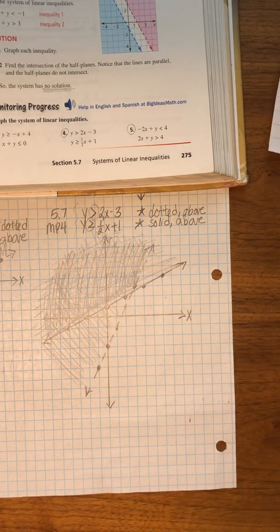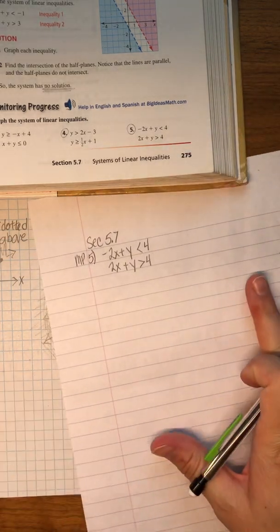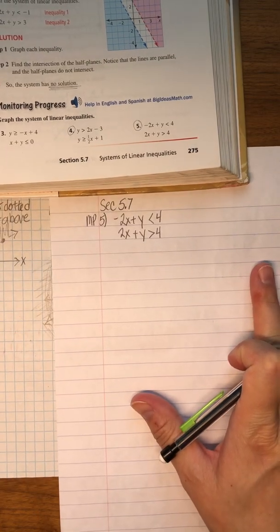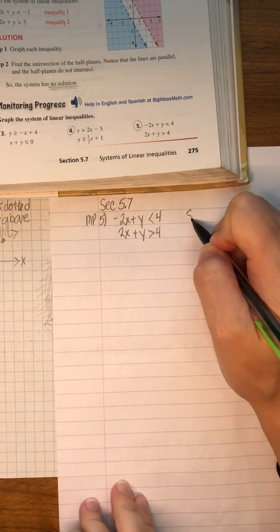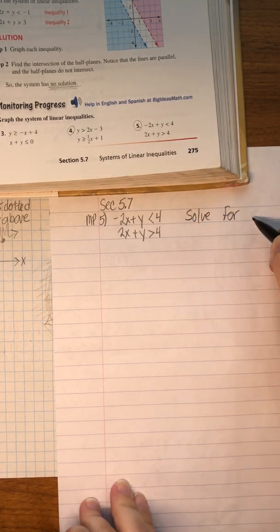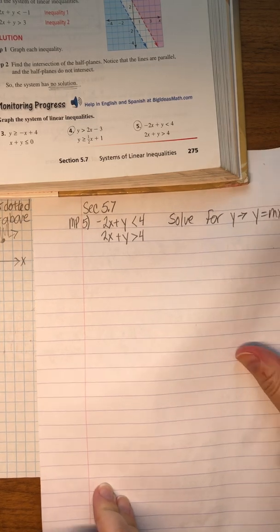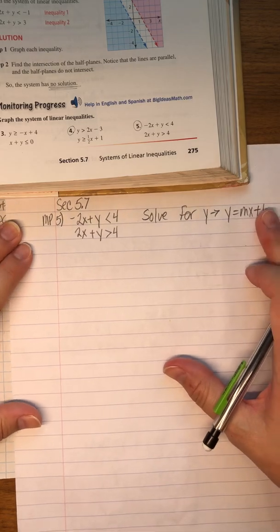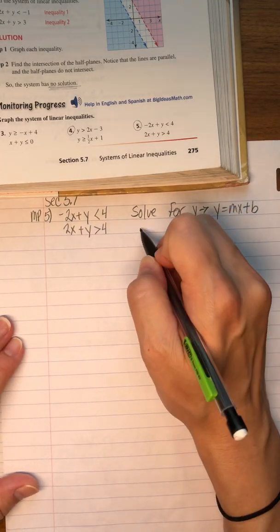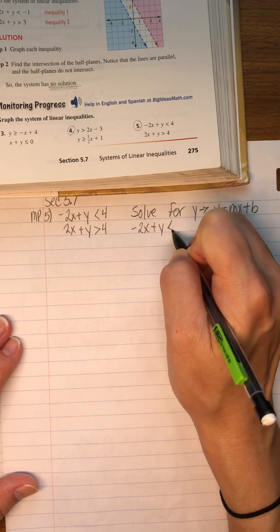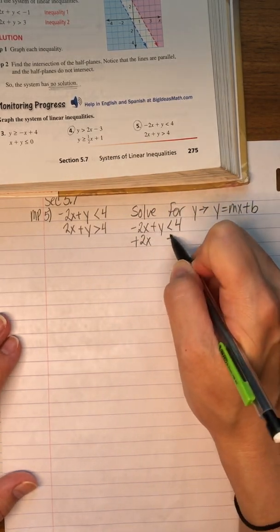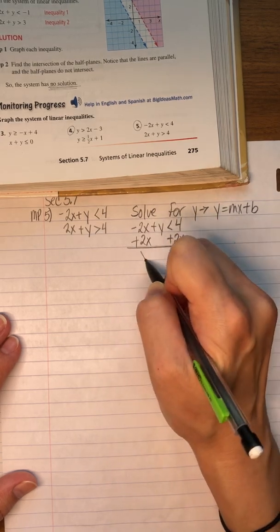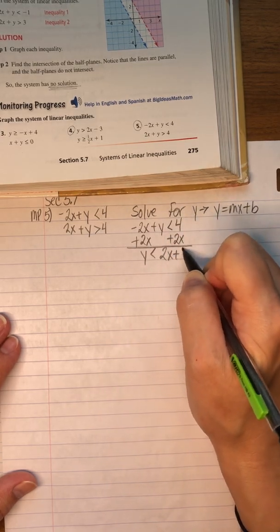Let's do another one. We're gonna take a look at monitoring progress number 5. And what we should notice about this one is these inequalities are not in slope-intercept form. So why don't we solve for y so that we can make them y equals mx plus b so that we can graph them. All right, so here we go. We're gonna take one at a time. We have negative 2x plus y is less than 4. Let's solve for y. We're gonna add 2x to both sides, and we get y is greater than 2x plus 4.